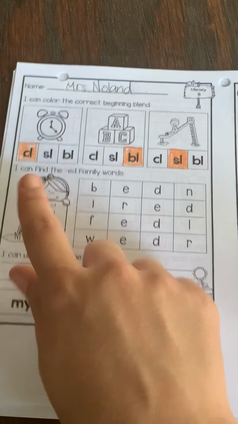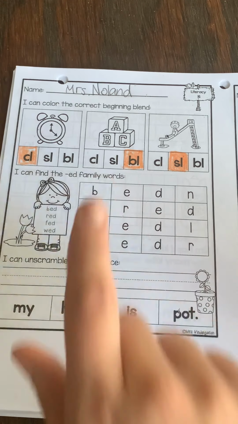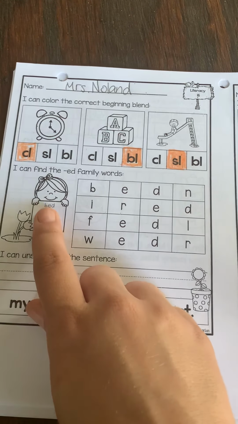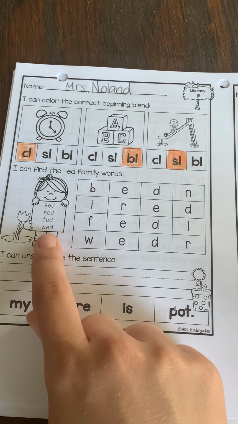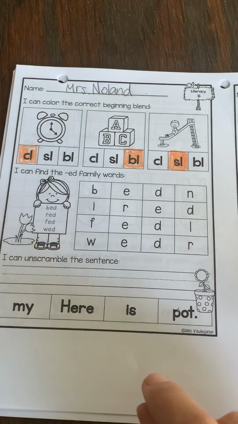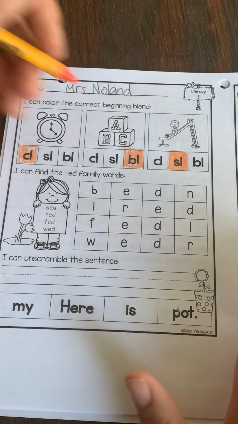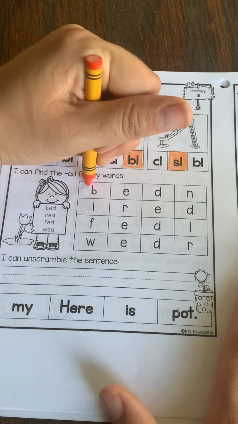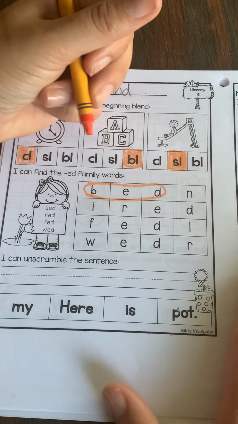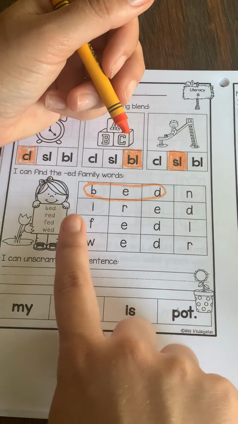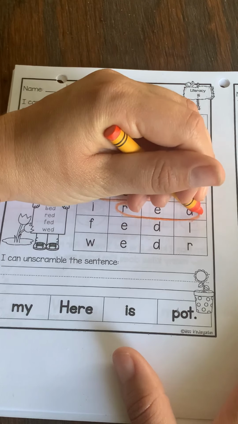All right. Next part says, I can find the ED family words. So we're looking for bed, red, fed, and wed. And when we find them, we're going to circle them. Right here we have bed. And then we look at each row. And now I see another one, red.